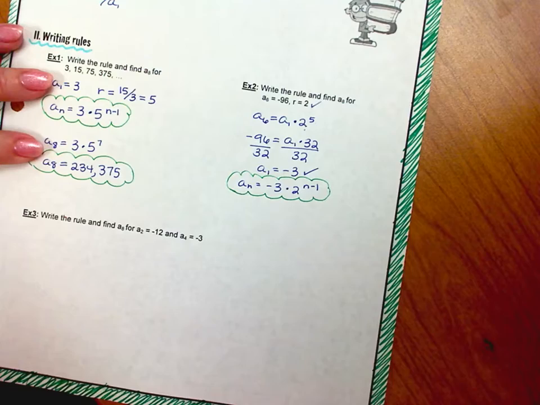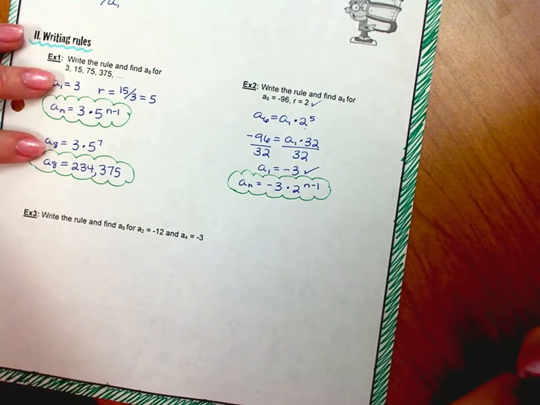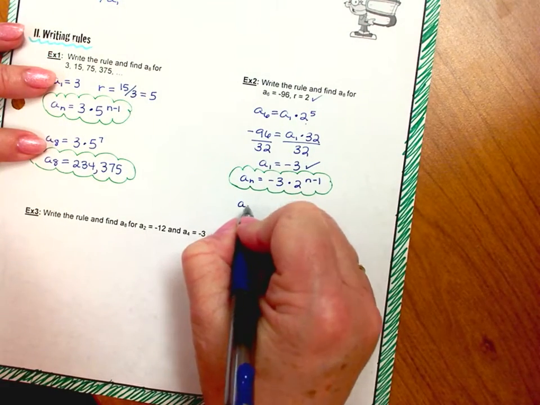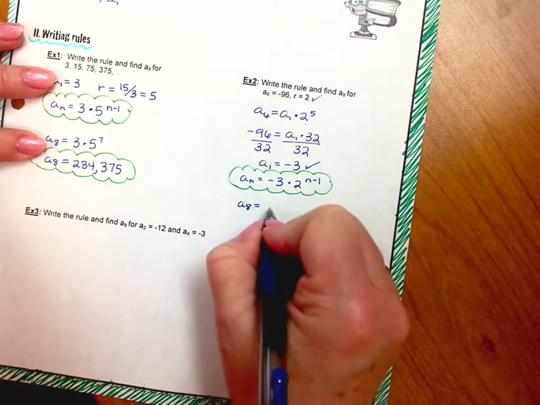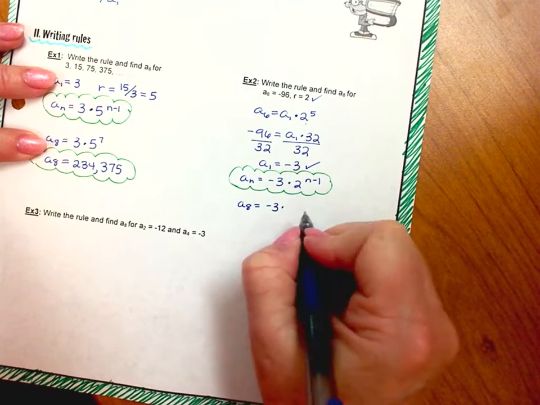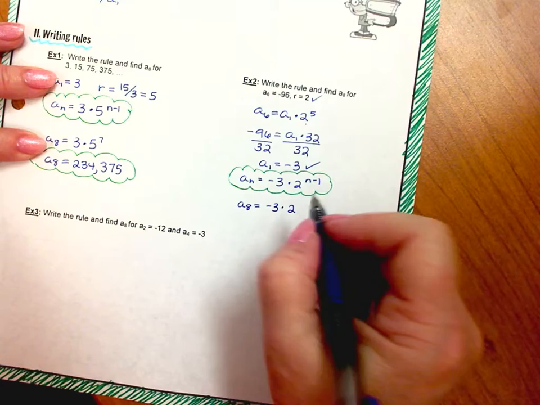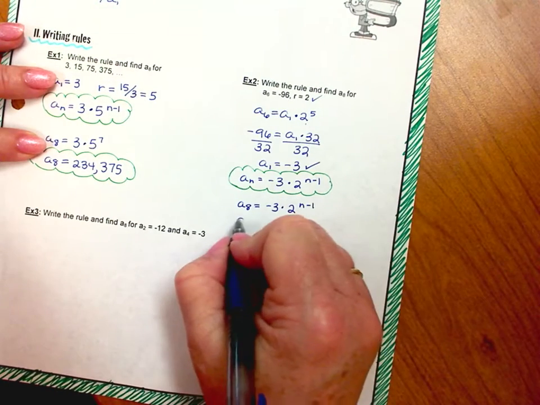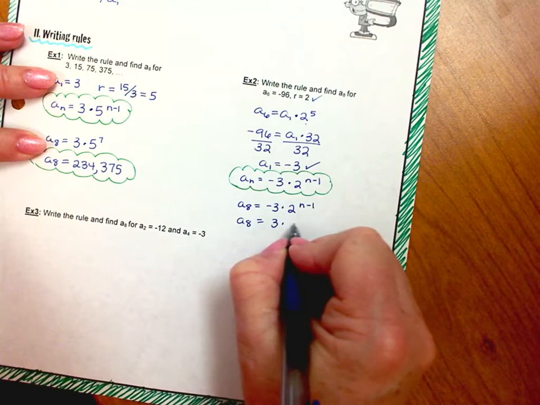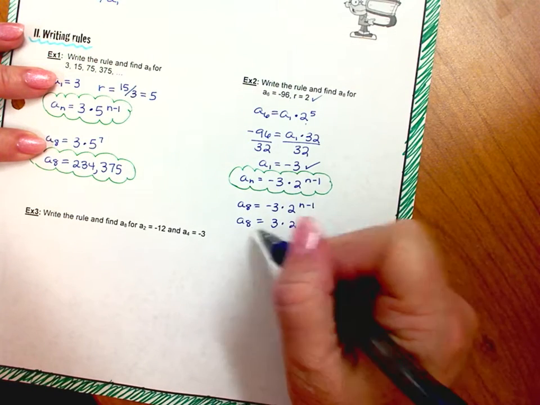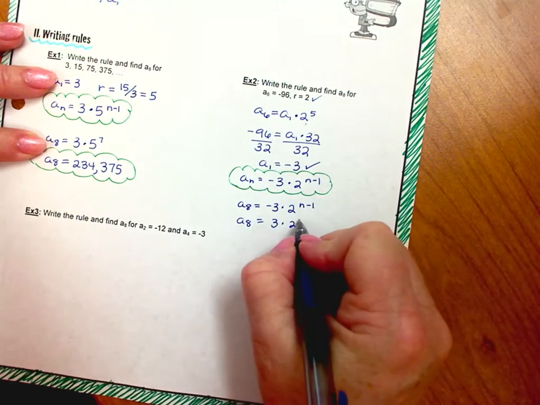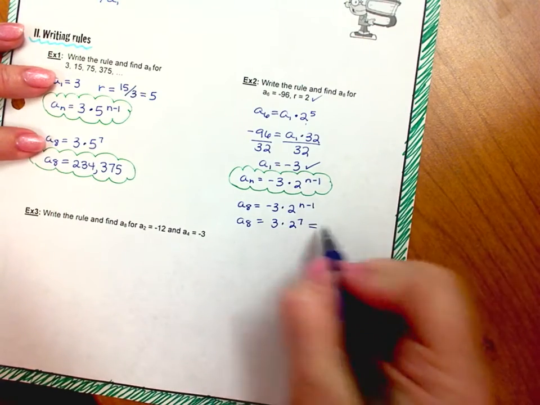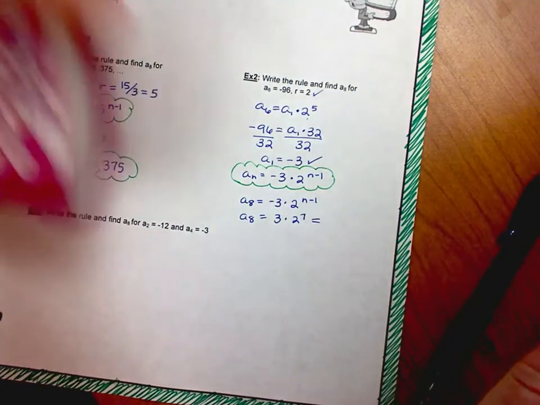Okay, now we still want to use this because our second task was to find a sub 8. So we're going to say a sub 8 is equal to negative 3 times 2 to the n minus 1. In this case, 8 minus 1 is going to be 7. Okay, so we get the calculators back out.